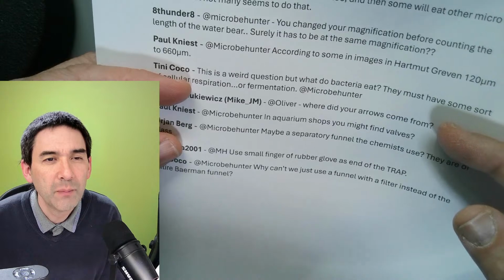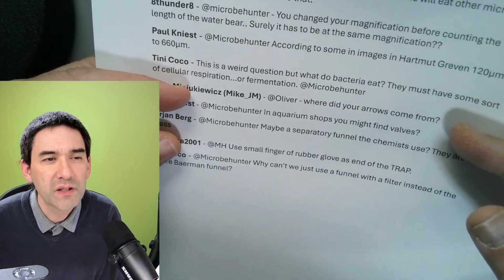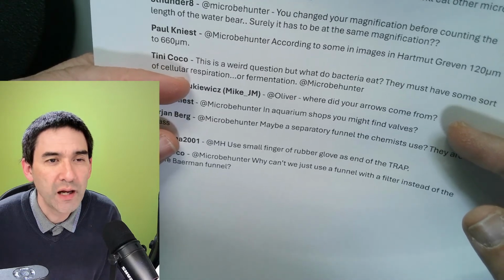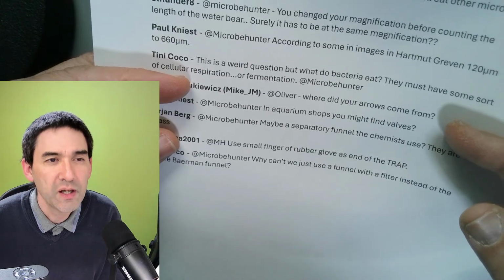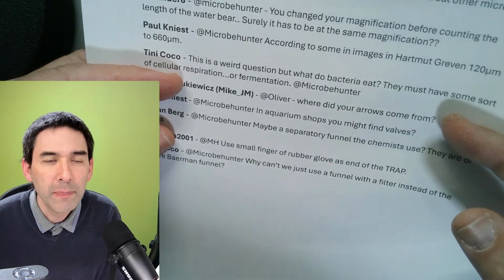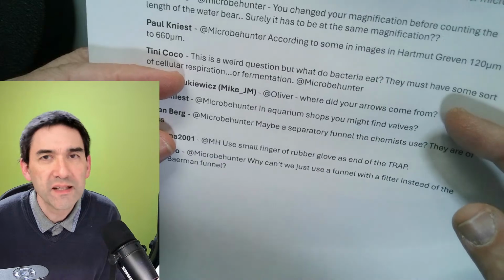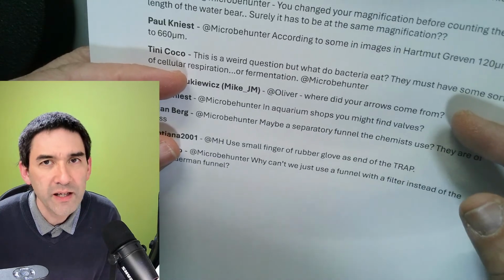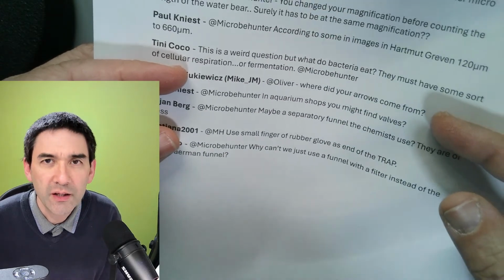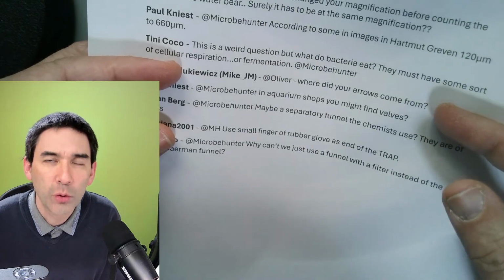But what do bacteria eat? They must have some sort of cellular respiration. Of course they have, or fermentation, both, yes. So very quickly, bacteria are so-called saprotrophs. What they have is extracellular digestion. They release enzymes and then they absorb the nutrients.